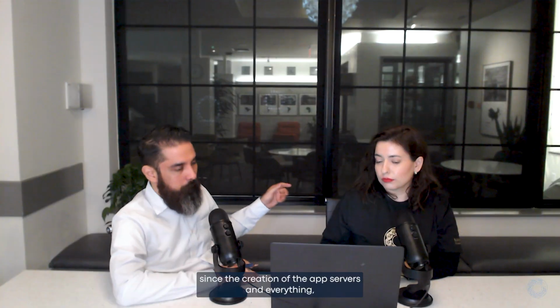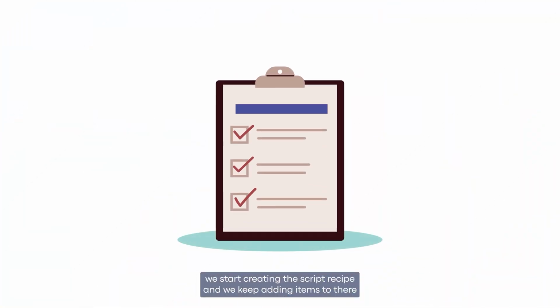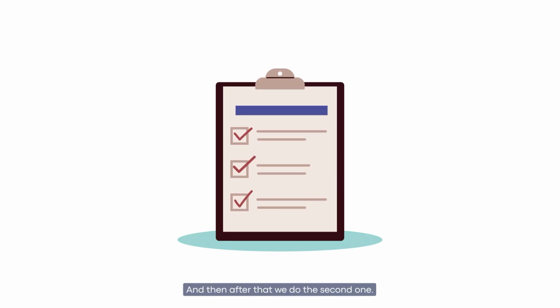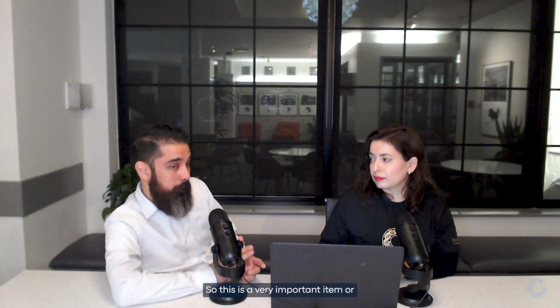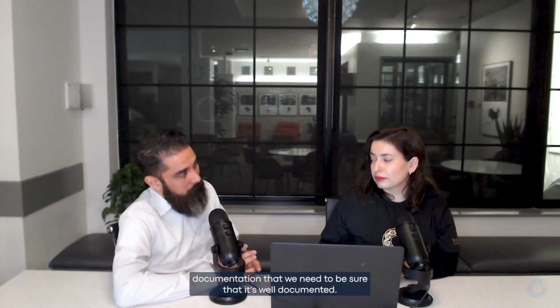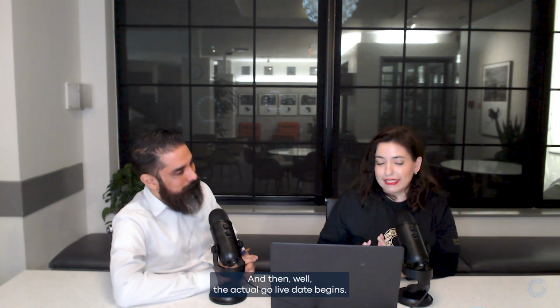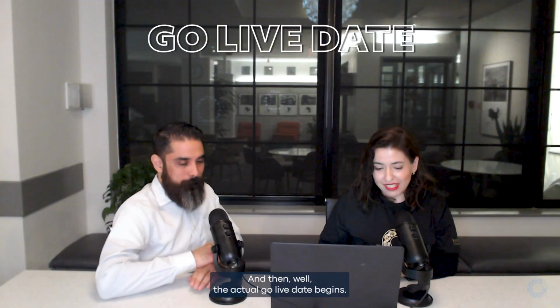So we have step 1, 2, and 3 that we need to make, and they have to be done in that specific order. So during all this process, since the creation of the app servers and everything, we start creating this script recipe, and we keep adding items to there that, now we need to do this specific task, and then after that, we do the second one. So this is a very important item or documentation that we need to be sure that it's well documented. Correct.